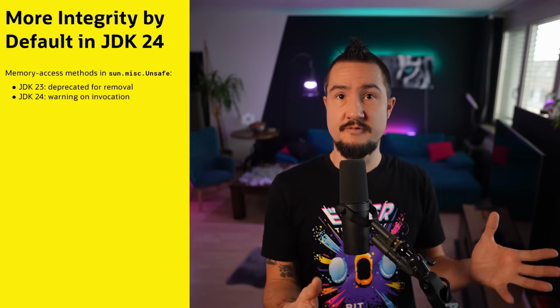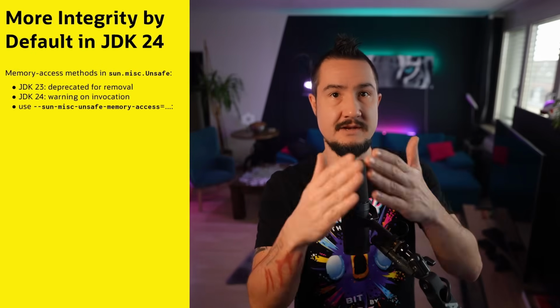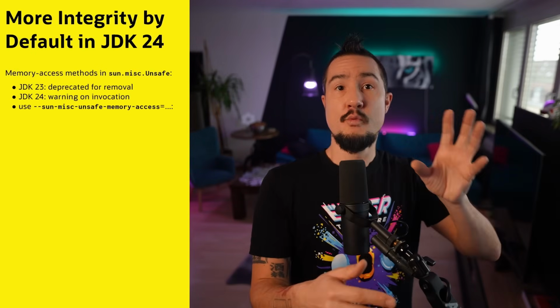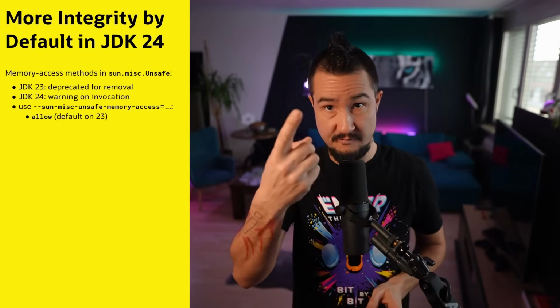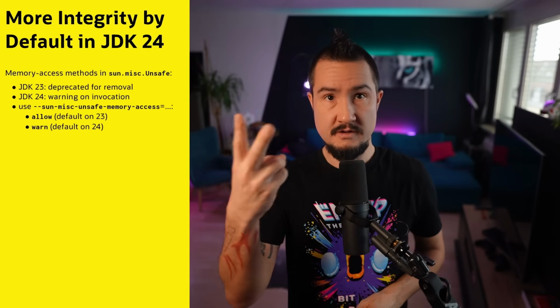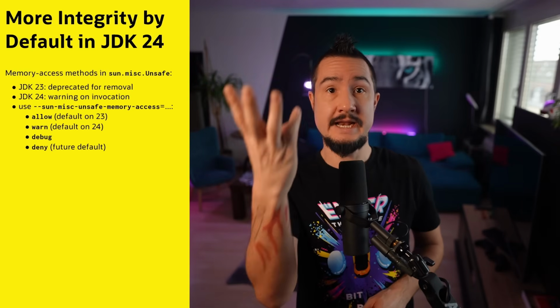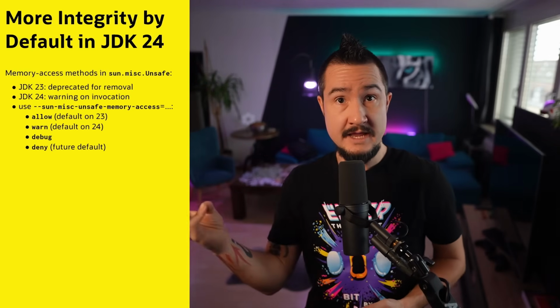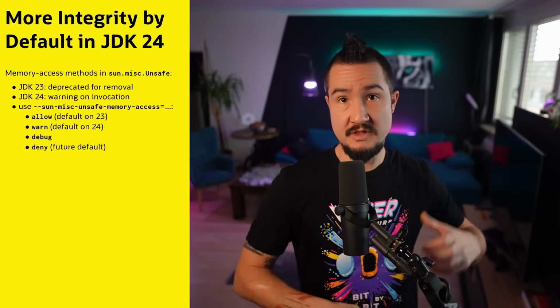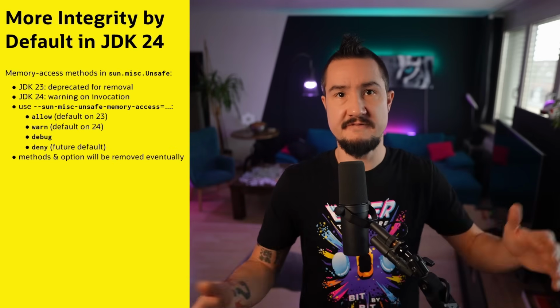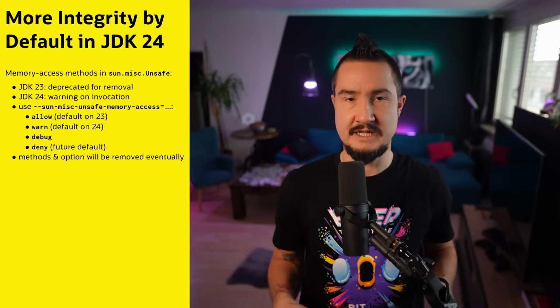This behavior can be configured with the command line option --sun-misc-unsafe-memory-access, which accepts values allow, the default in JDK 23, warn, the default in 24, debug for more information, and deny. And I highly recommend to run your app with deny to prepare for a future where it will be the default before the entire option is eventually removed together with those methods on Unsafe.